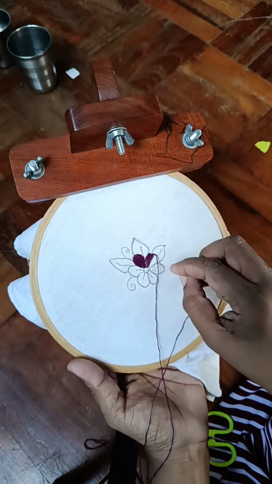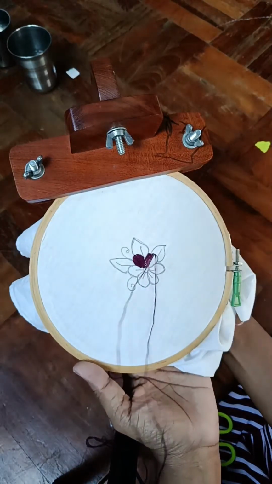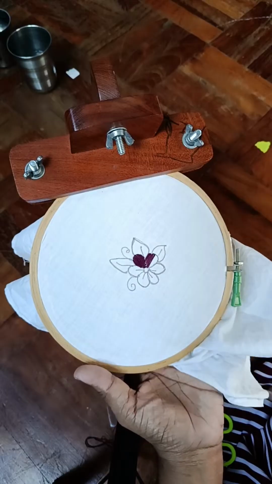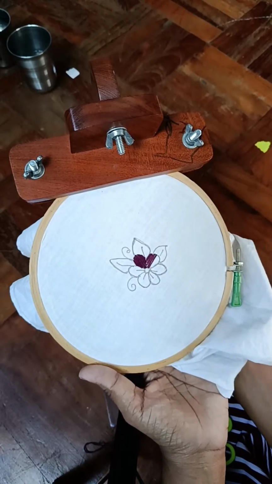When doing the satin stitch, the threads should not overlap, but we should keep the threads near to each other.